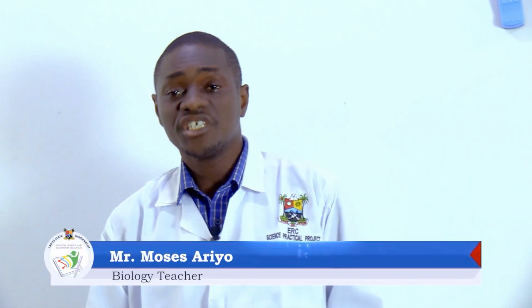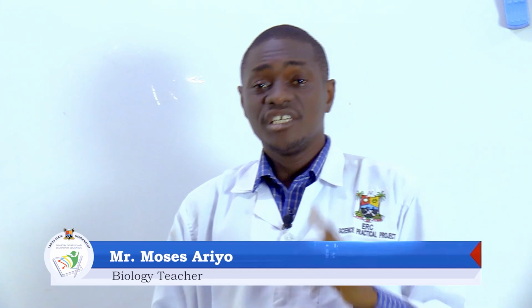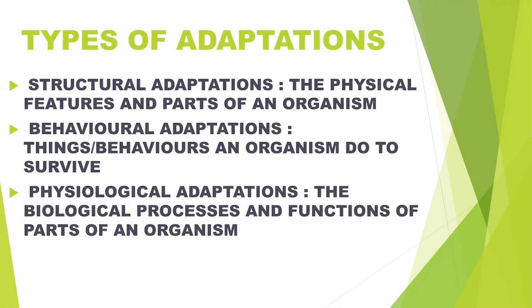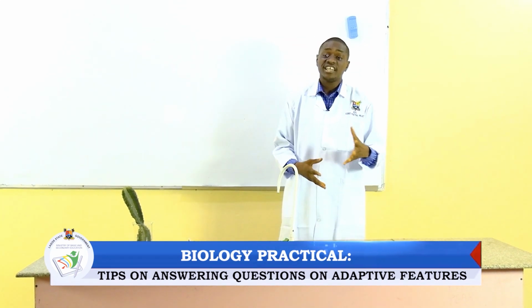Now, let's move to the second learning objective. What are the types of adaptations? As I said earlier on, every living organism can only live successfully in its habitat if it possesses 3 types of adaptations, which are 1, the structural adaptations. When we talk about structural adaptations, we mean the physical features, the physical parts of an organism that enables it to be able to live in its habitat. Then, number 2, when we talk about behavioral adaptations, it means what the organism is doing. It means how the organism behaves to be able to live successfully in its habitat.